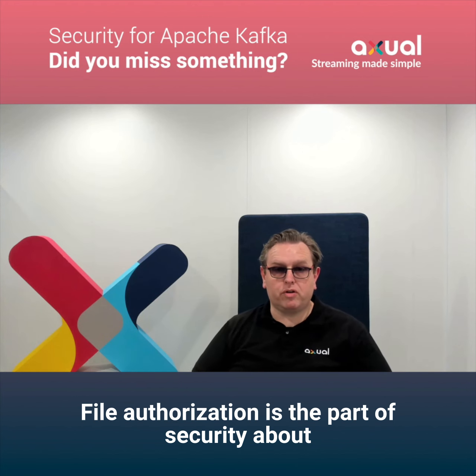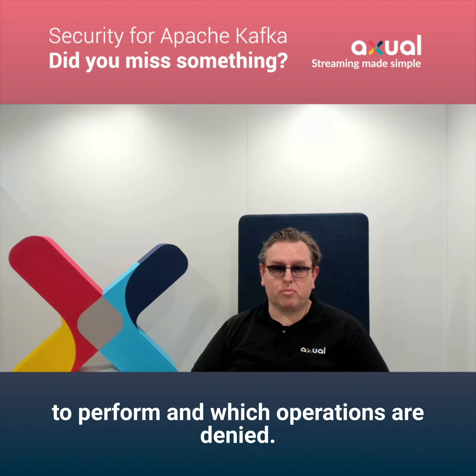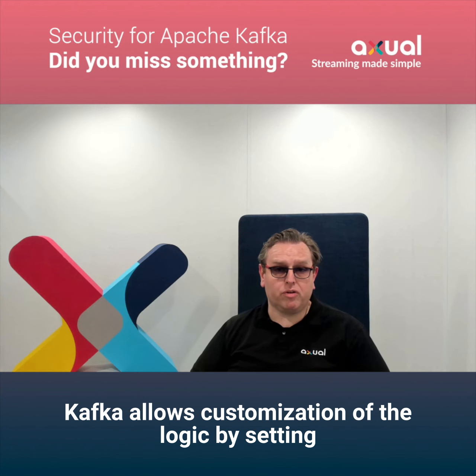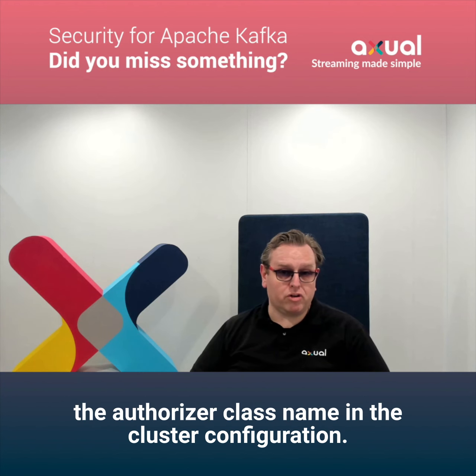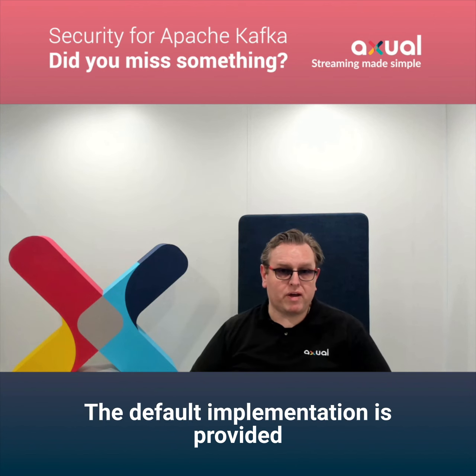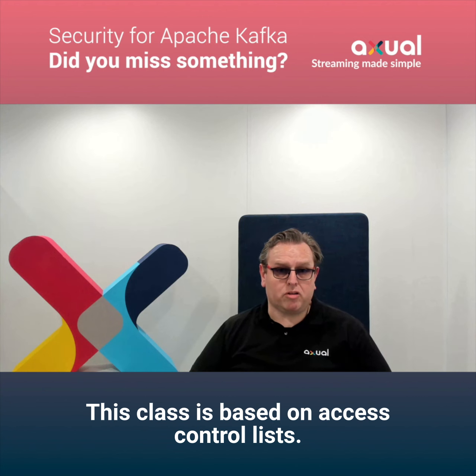Authorization is the part of security about determining which operations a connecting client is allowed to perform and which operations are denied. Kafka allows customization of the logic by setting the authorizer class name in the broker configuration. The default implementation is provided by the ACL authorizer class.